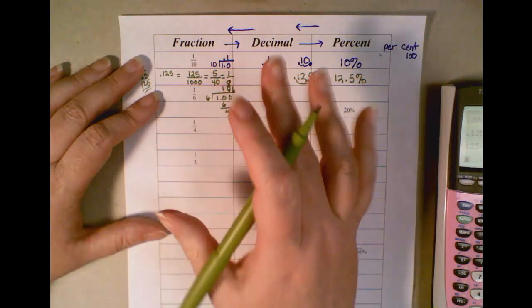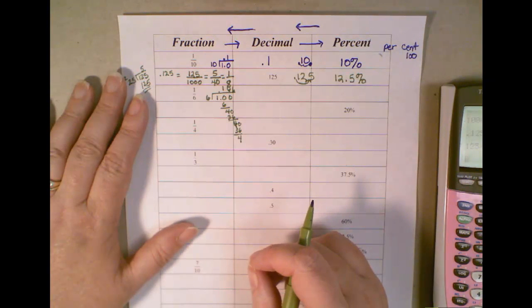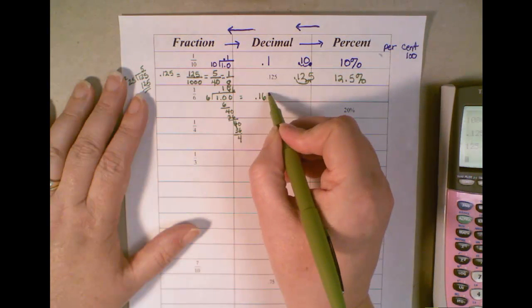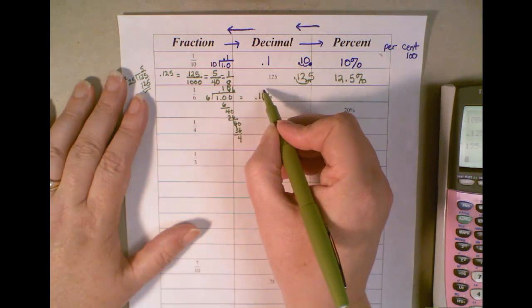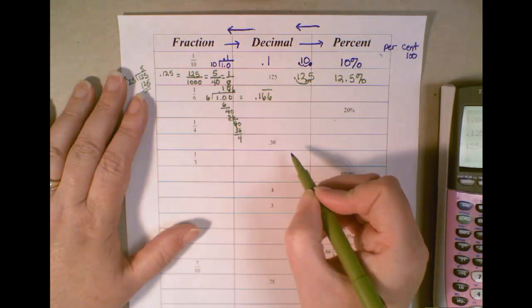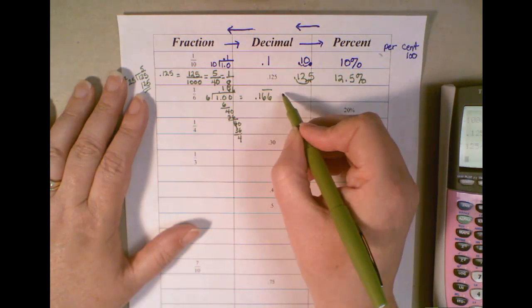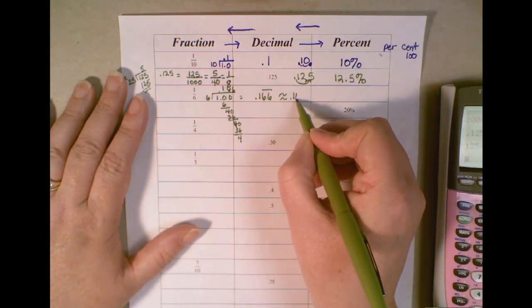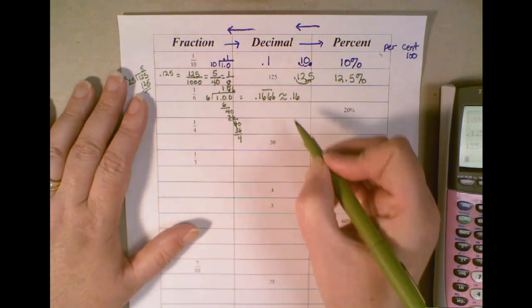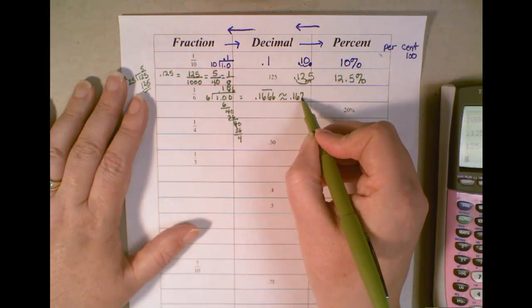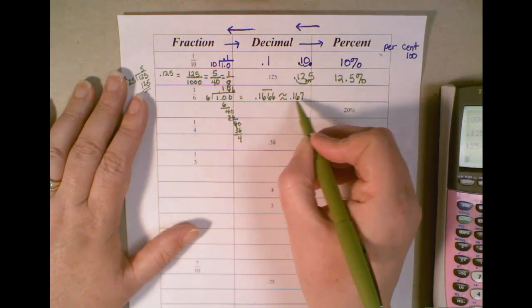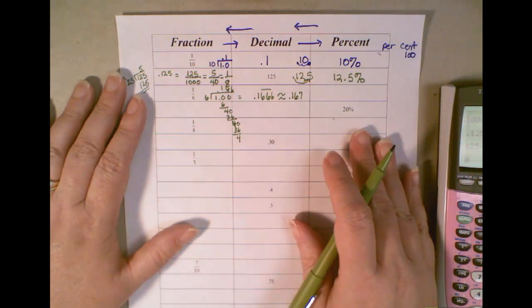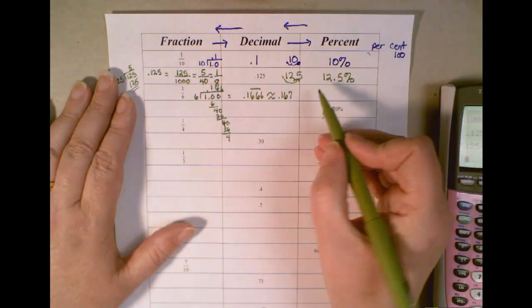And notice I'm eating up my paper and being very messy there, but it's going to give me 0.1666, and the 6's are going to keep repeating. To indicate that, I'm going to draw a bar over that, or if it told me to round, like it said to round to 3 decimal places, it would be 0.166, and since the next decimal after that is going to be a 6, that tells me to round the 3rd decimal place up to a 7. It depends on what the directions tell you to do, so you have to read your directions carefully.